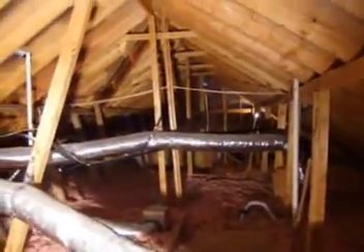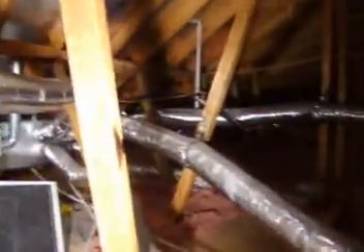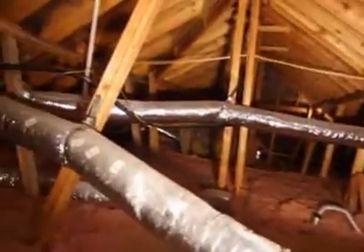Attic inspection. Now I mentioned when I was up looking at the roof there was a little bit of distortion in the decking. Well, I'm looking now and there's very little up here. A little bit of movement, but you always get that.